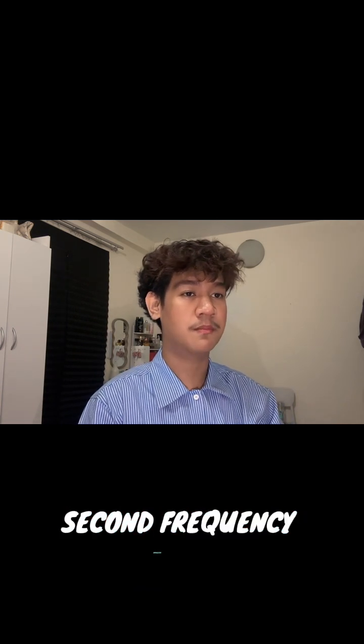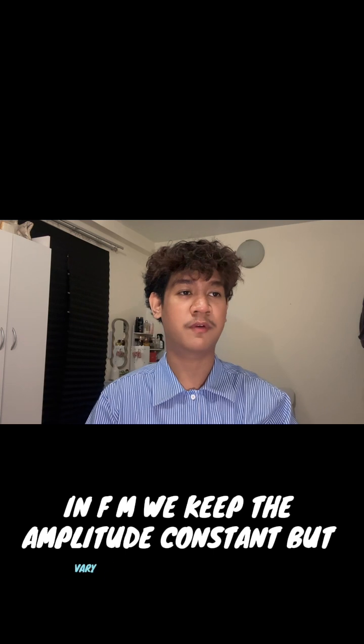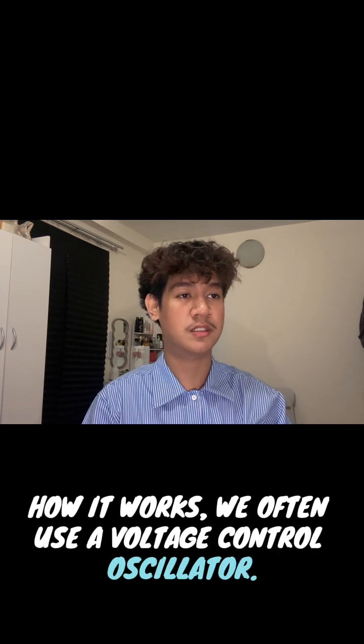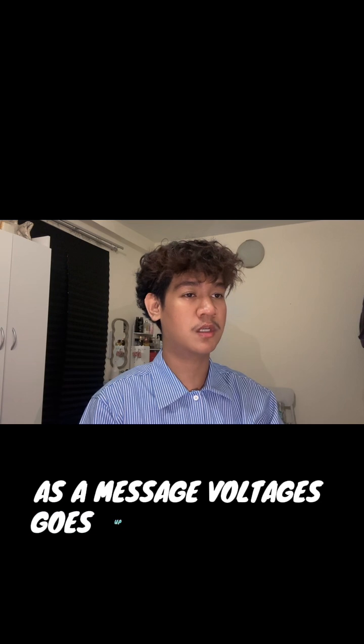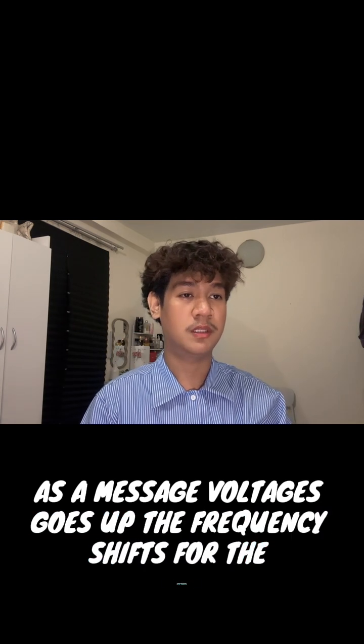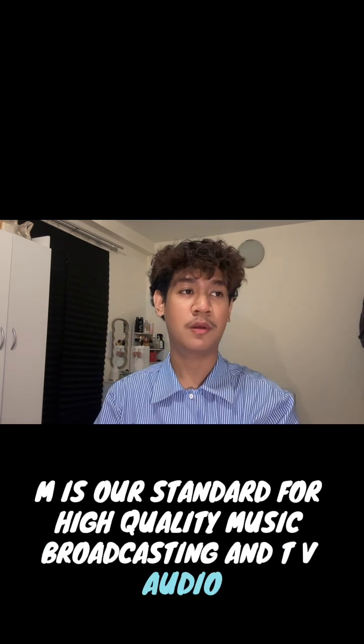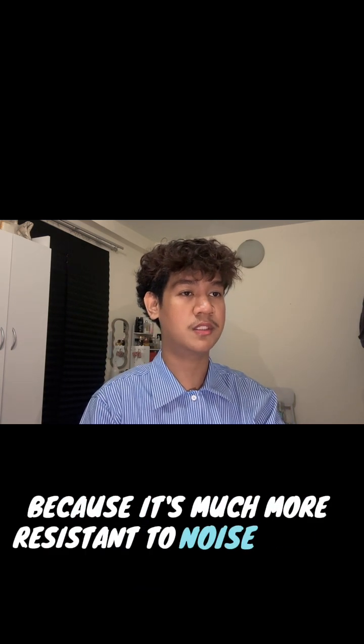Second, frequency modulation, FM. In FM, we keep the amplitude constant but vary the frequency. How it works: we often use a voltage-controlled oscillator. As the message voltage goes up, the frequency shifts. For the demodulation, this requires a phase-locked loop or frequency discriminator to turn those frequency shifts back into sound. And for the application, FM is our standard for high quality music, broadcasting, and TV audio because it's much more resistant to noise than AM.